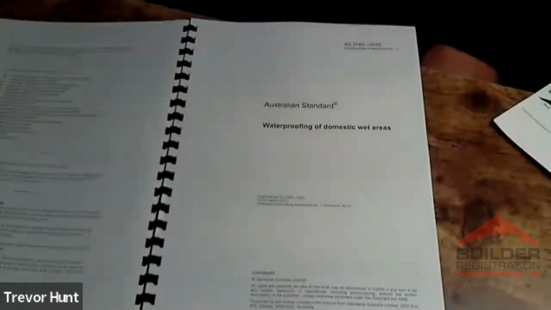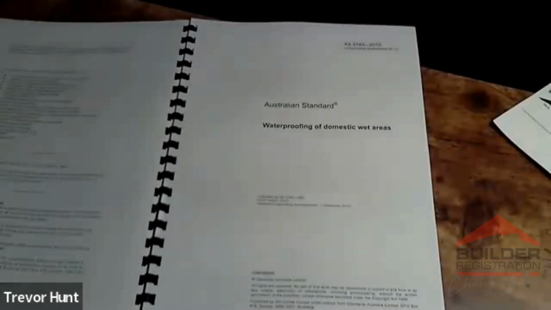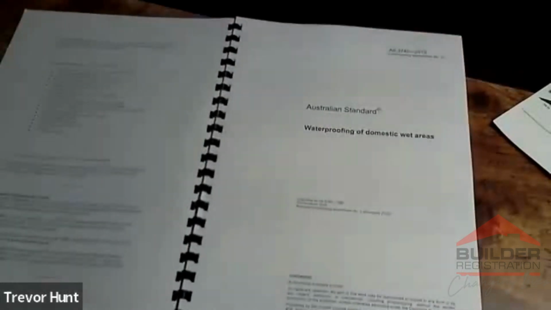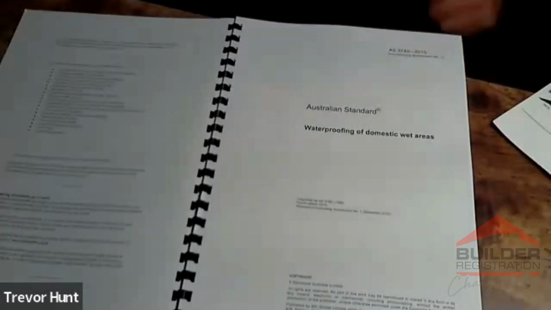So that's where we're going to start off with this particular one. We're going to work our way across the top. It's only 5 tabs across the top, and then we will do the side tabs. After we've done this 2010 version, we will be doing the 2021 version.